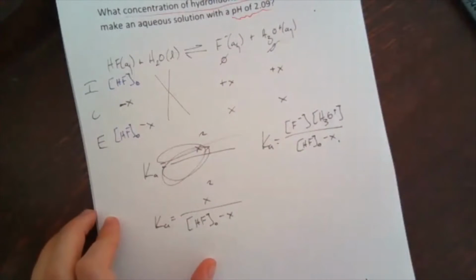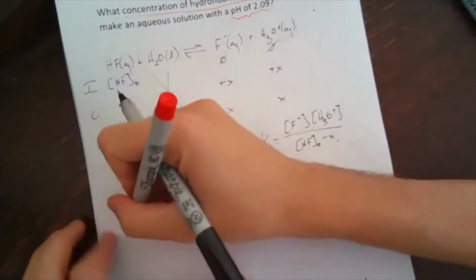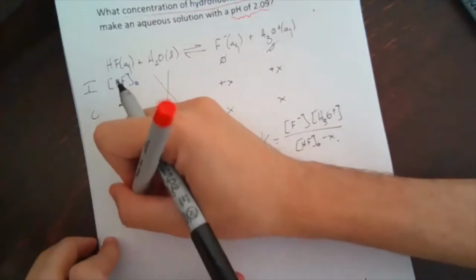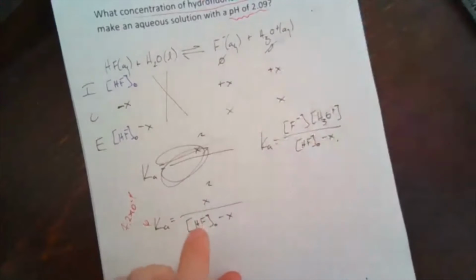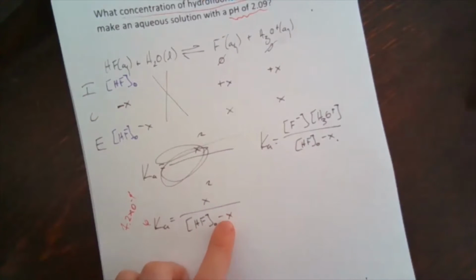And so the thing is, I figured out that Ka, I know Ka because it's HF. So this is 7.2 times 10 to the negative 4. So I have a value for that variable. I want this initial concentration of my hydrofluoric acid. So the question is, do I know X?